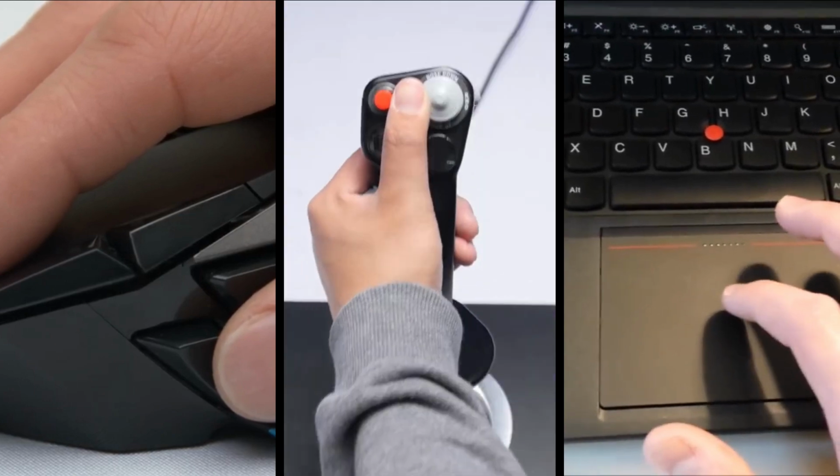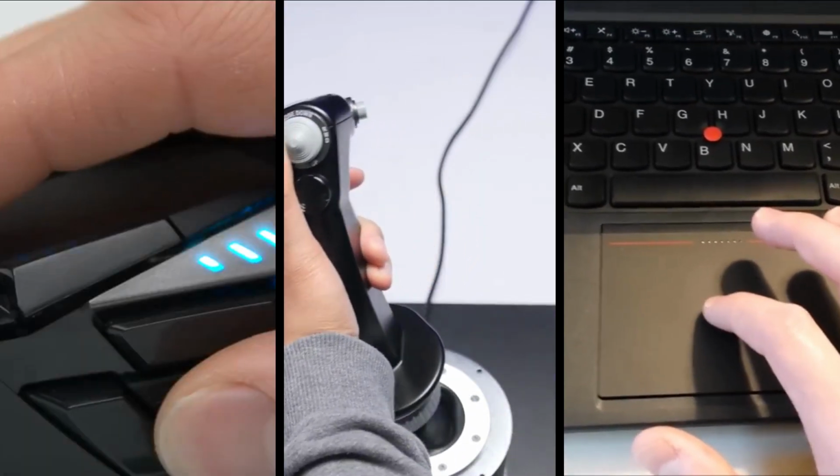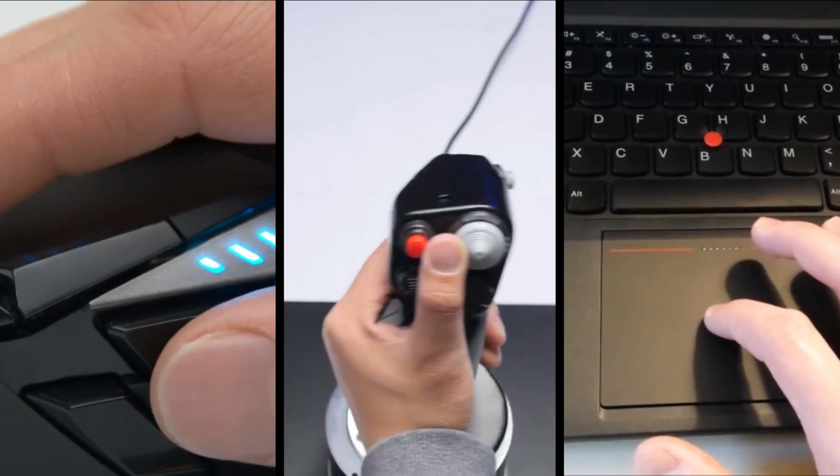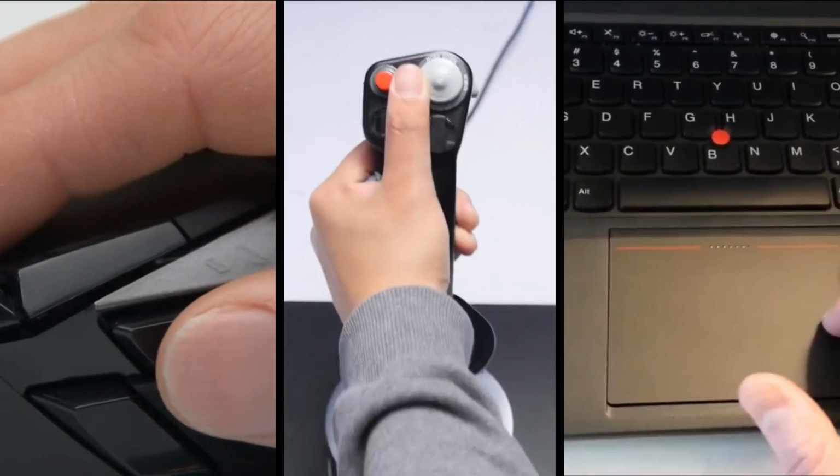All these devices fall in the category of pointing devices. There are certainly more examples of such devices, however in this video, a mouse, joystick, and touchpad are reviewed.